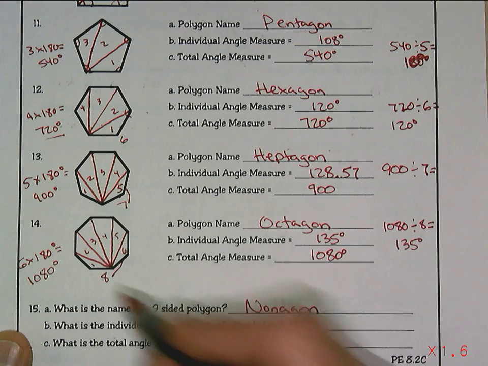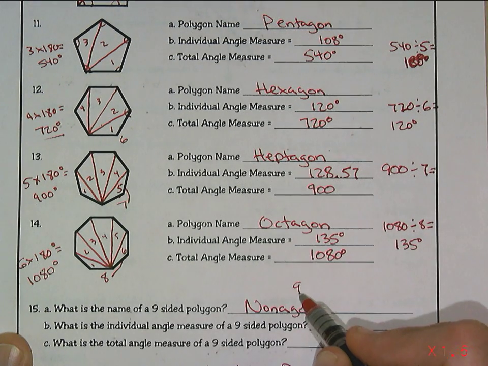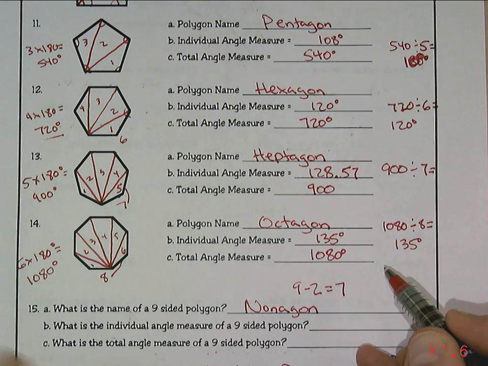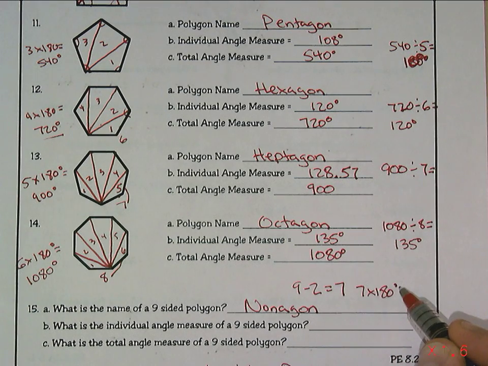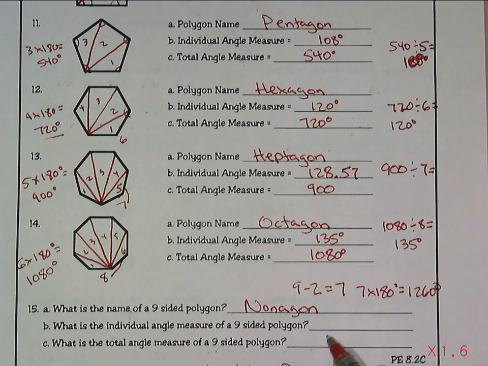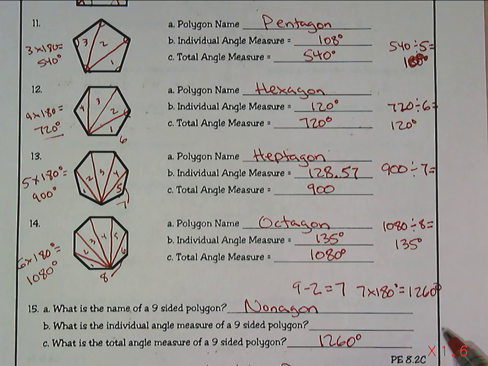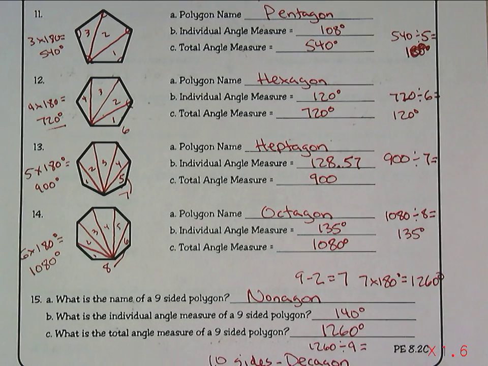So even with the nonagon, without having to draw it, I can take the 9 minus the 2, and so I'm going to take 7 triangles, and I'm going to take 7 times 180 degrees, and it's going to give me 1,260 degrees for the whole thing. And if I want to find the individual measures of each angle, then I'm going to take that 1,260 divided by the number of sides, which is 9, and that will give me 140 degrees for each individual angle of the nonagon. Or however many sides I have, I can use the same system to find the total degrees and the individual degrees for regular polygons.